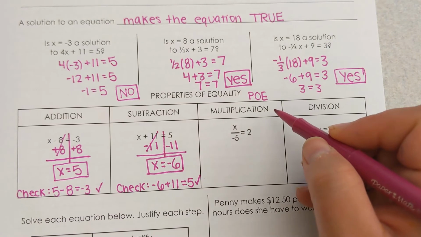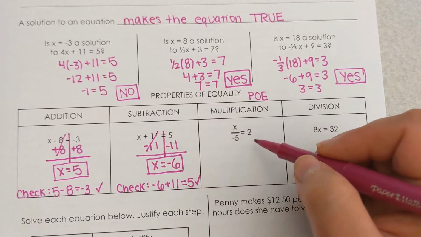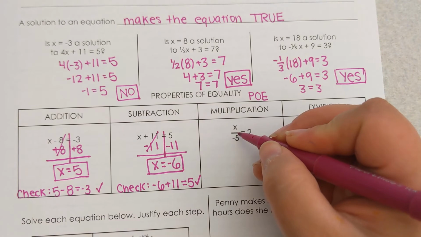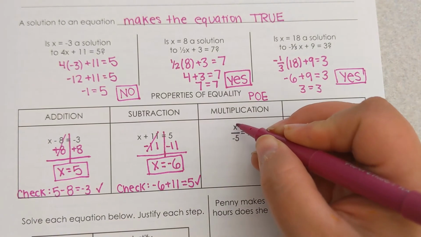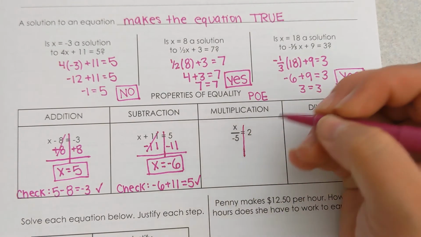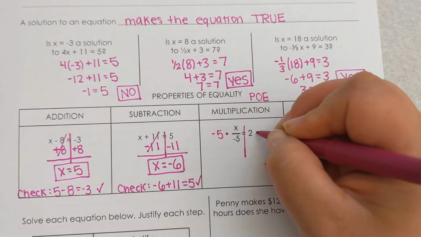Now, let's talk about multiplication. These equations typically look the scariest to people because, what? There's a fraction, let's all freak out. No, don't freak out. Fraction bars just mean division. This is just x divided by negative 5. So to cancel that out, what we're going to do on both sides is multiply by negative 5.